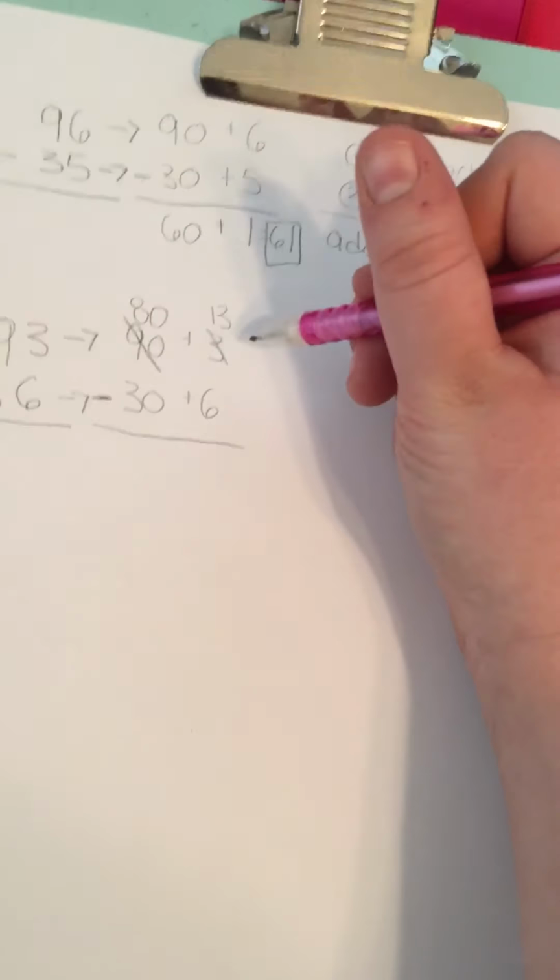Hello again! So the last video I posted, I was reviewing how to add using the place value or expanded form strategy. In this video, I am going to review how to subtract using the strategy.